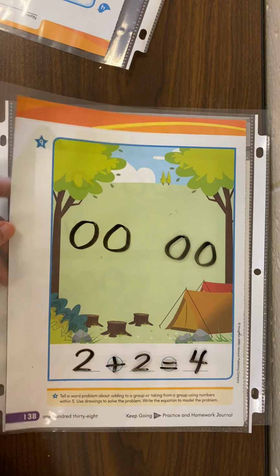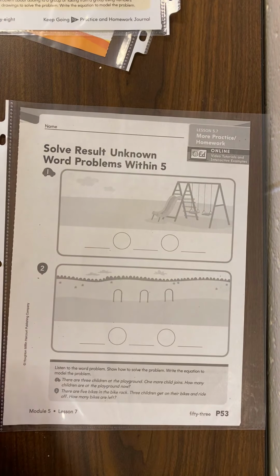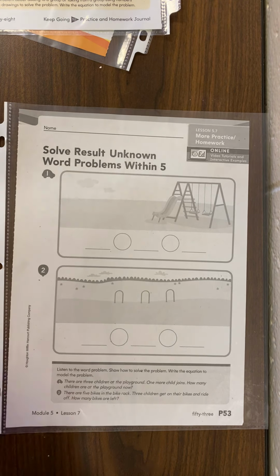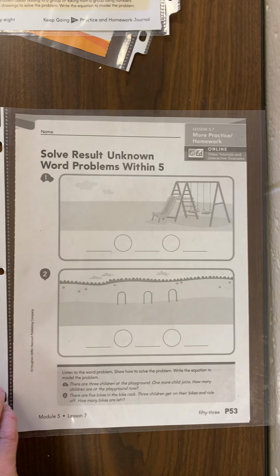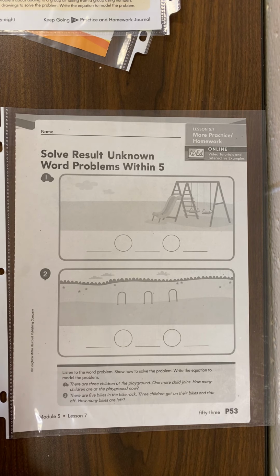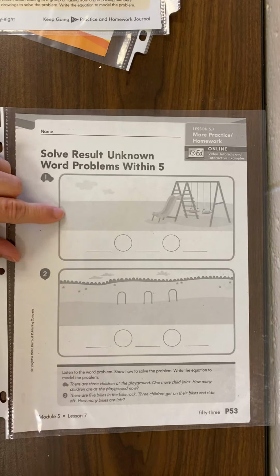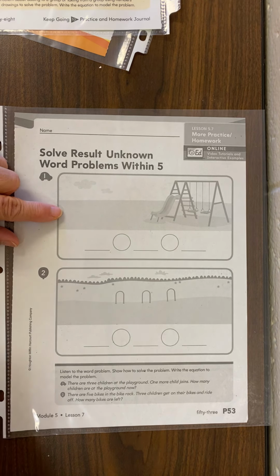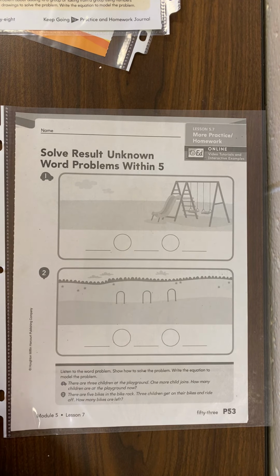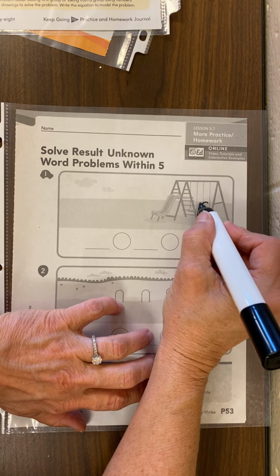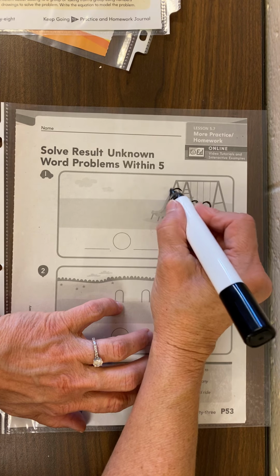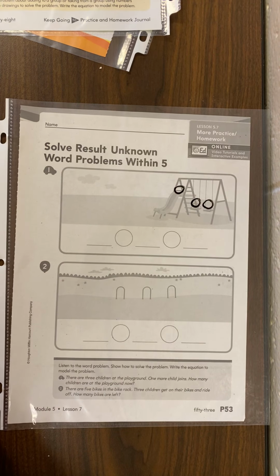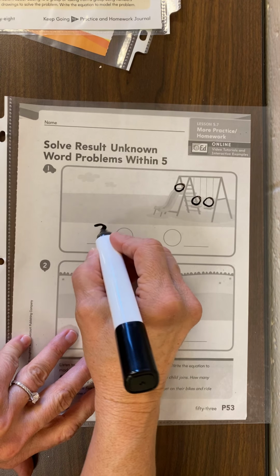Very good. Now get out the page that has the P's on the butterfly wings, and it would be the black and white pages inside of the book. We're going to work where their swing set is. There are 3 children at the playground. So first thing we do, you're right, is to put those 3 children at the playground. And write the number 3. Good job.